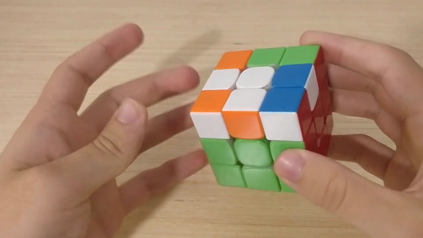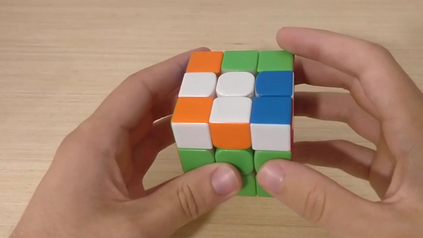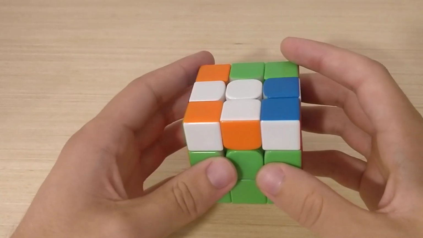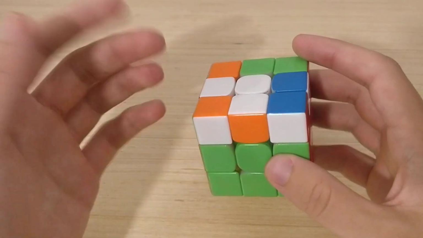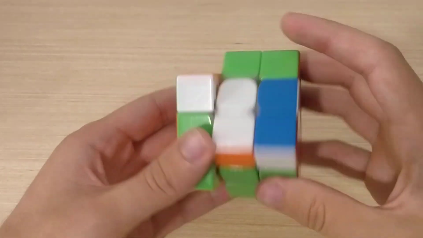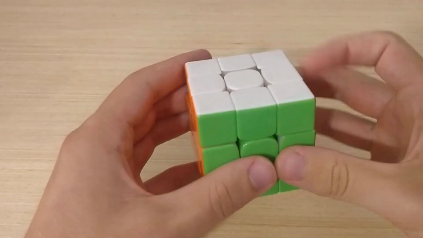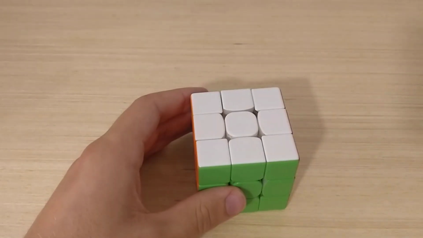Okay, so with this case, I recognize that these two match and these two are opposites. So I don't know this OLCP, but I know the ROLL information, which is that I'm going to get headlights on left. So OLL, headlights on left, R-perm, solved. 44.